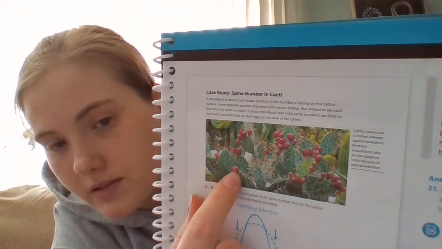Case study: spine number in cacti. A population of desert cacti shows variation in the number of spines or needles on the cactus surface. A new predator species migrates to the cactus habitat that prefers to eat cacti that have low spine numbers. Cactus individuals with high spine numbers are likely to have more parasites that lay their eggs at the base of their spines. So cactus spines are a limited defense against predators. Predator populations also evolve adaptive traits because of natural selection. So you can see the cactus with the little spikes, the spines.